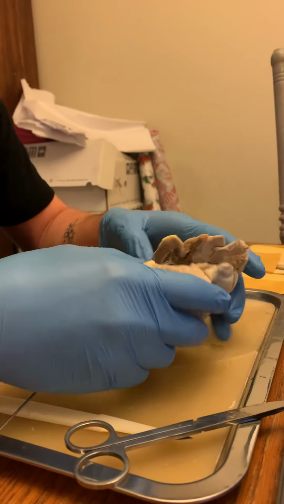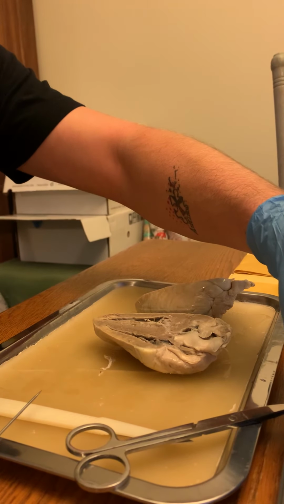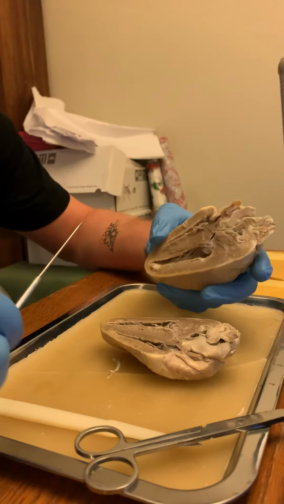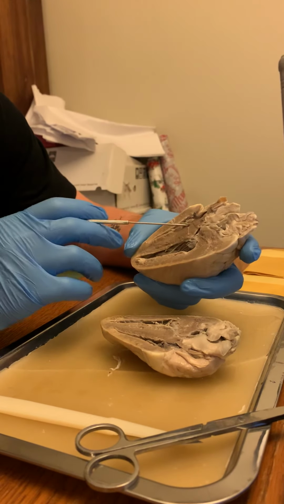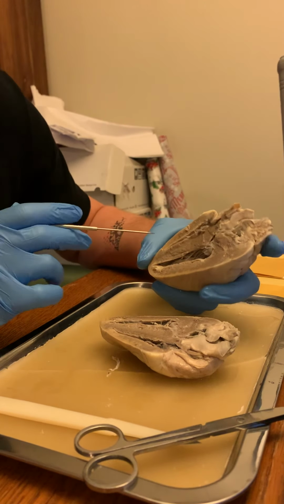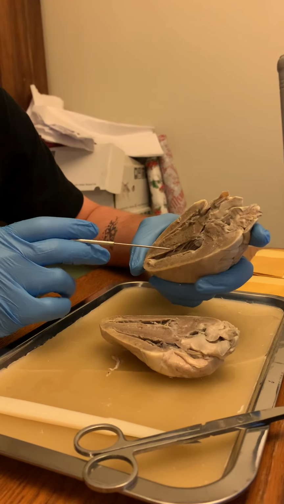Now, as we split it open, the myocardium is the thick and meaty part of the heart, and the endocardium is the inner part where the blood touches.